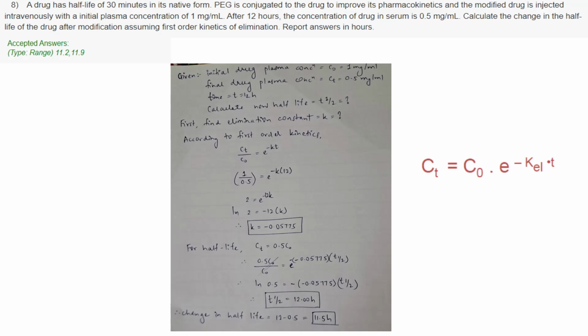If you do that, you'll get an answer of 11.5 hours. So people who have solved it in that way are correct. People who have just written until here, that won't be a right answer. So just take that into consideration. I hope it's clear.